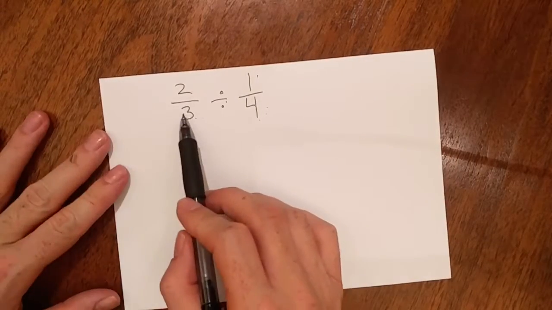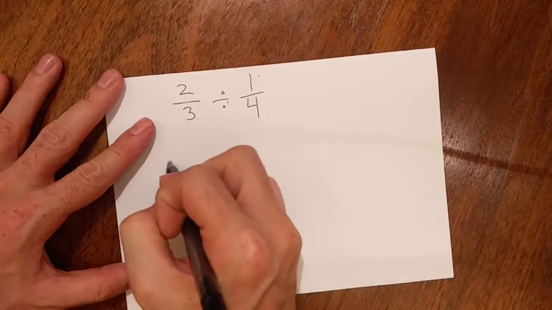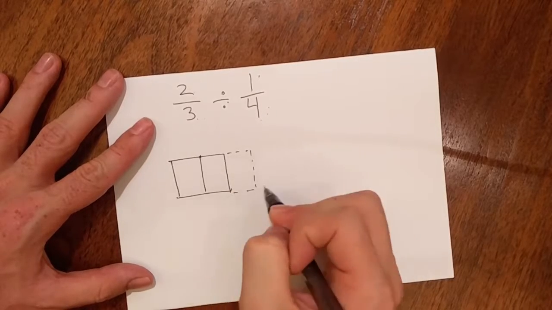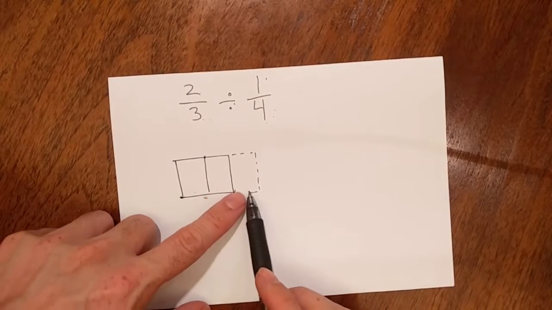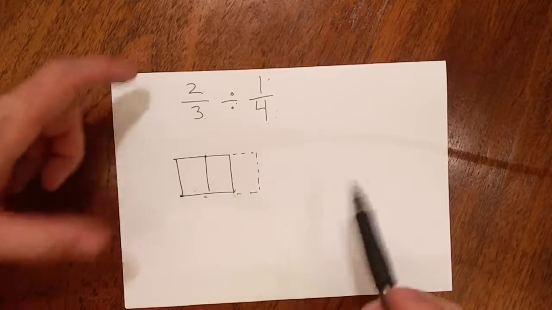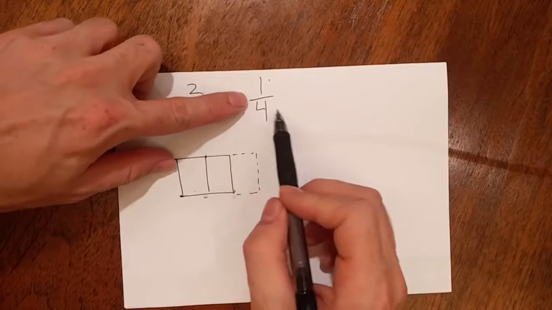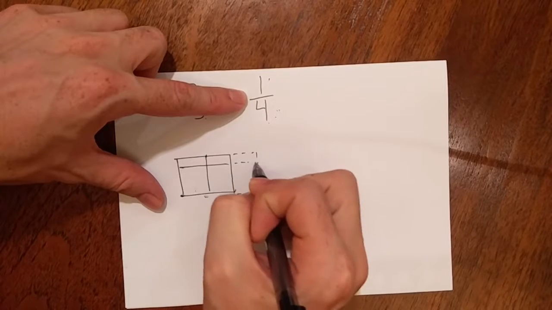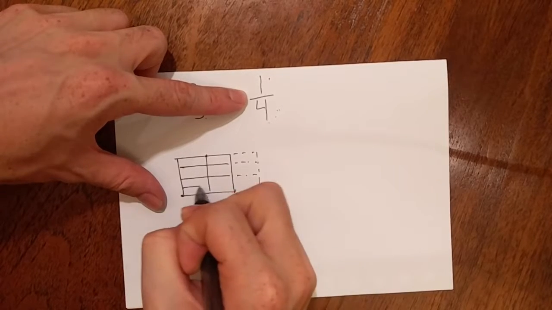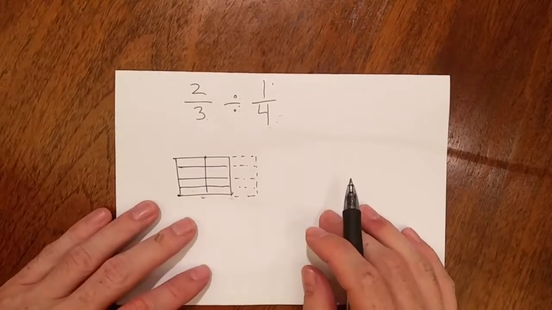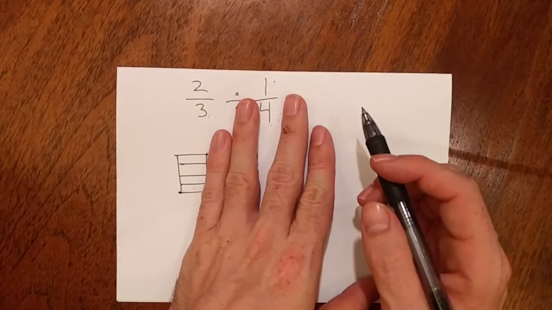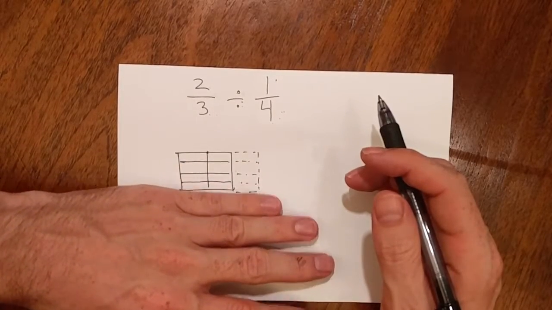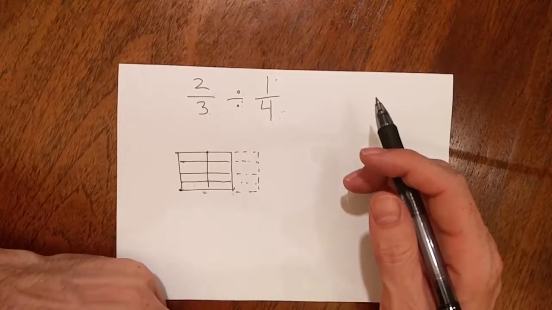So first, let's look at 2/3. I can draw out, here is 1, 2, and here is my ghost third. 1/3, 2/3, 3/3. Okay, 2/3. With these 2/3, I'm now going to split it up into quarters. Well, this is my whole. I'm going to split this now into quarters. Okay? And we can see I still have my 1/3, 2/3, and here I've split them up into 1/4, 2/4, 3/4, 4/4. So I split them up into quarters.